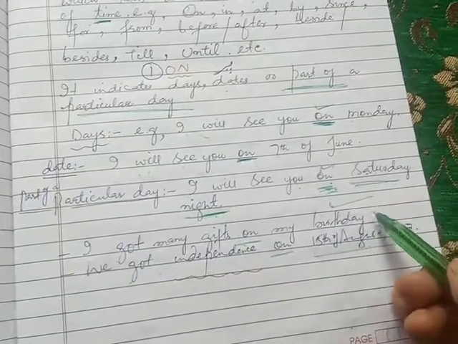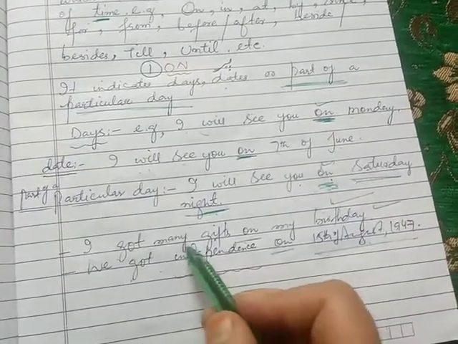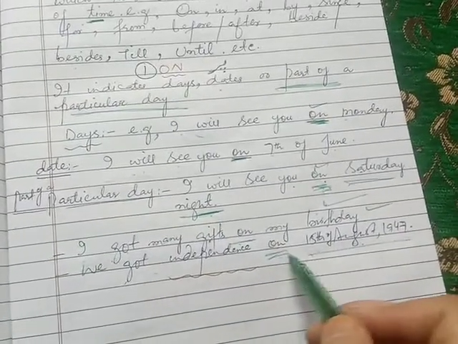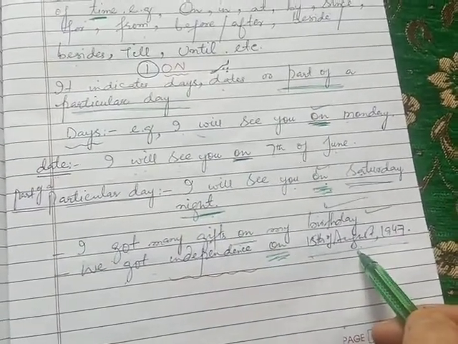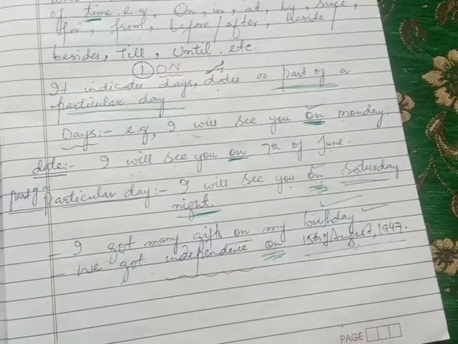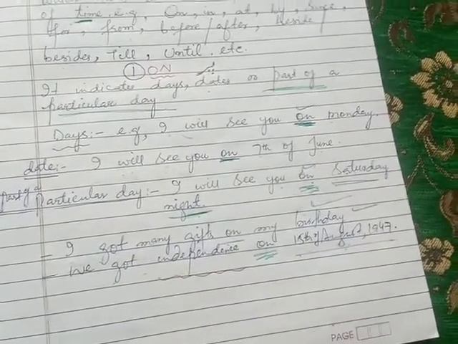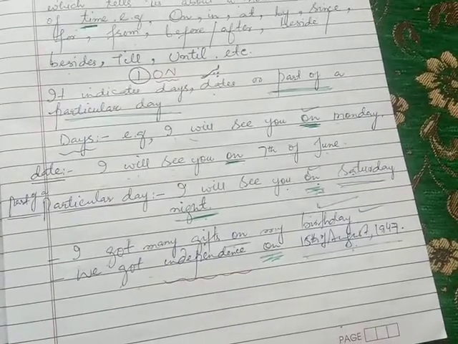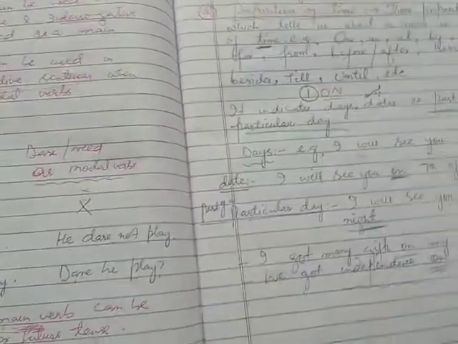There are some more examples, like: I got many gifts on my birthday. We got independence on 15th of August 1947. So my dear students, you should remember that "on" is more specific as to the time. It shows particular days, dates, etc. So this was all about "on". Now let's move.